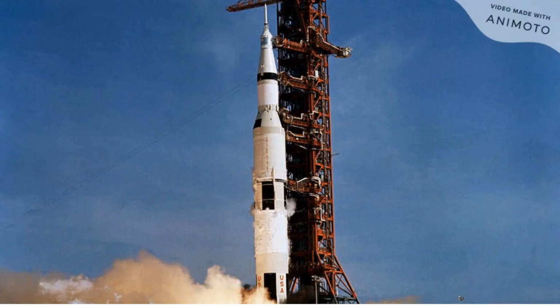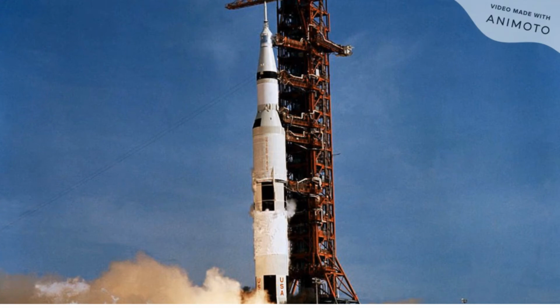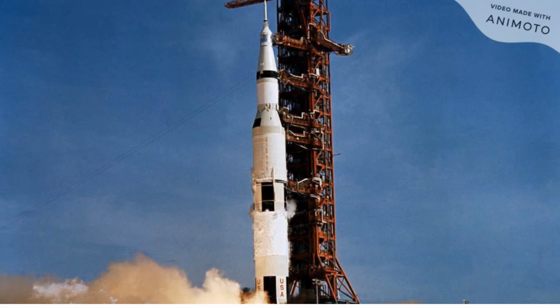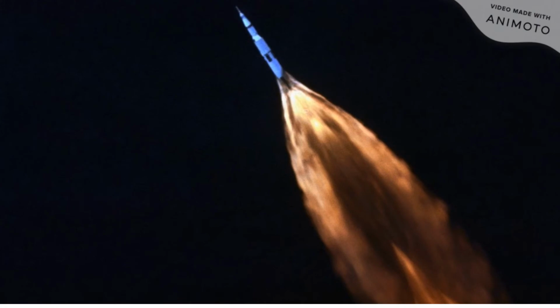T-minus 15 seconds. Guidance is internal. 12, 11, 10, 9. Ignition sequence start. 6, 5, 4, 3, 2, 1, 0. All engine running. Liftoff. We have a liftoff. 32 minutes past the hour. Liftoff on Apollo 11.